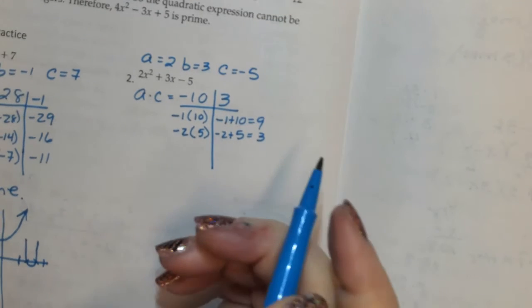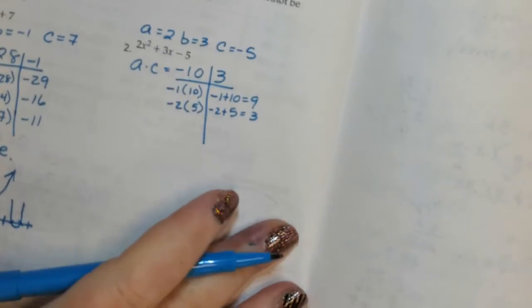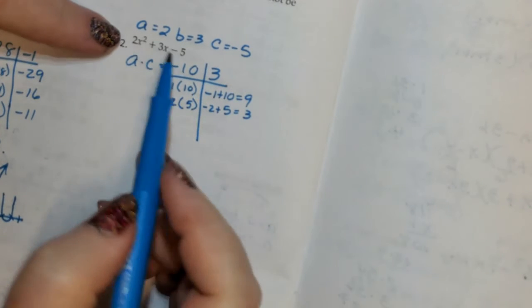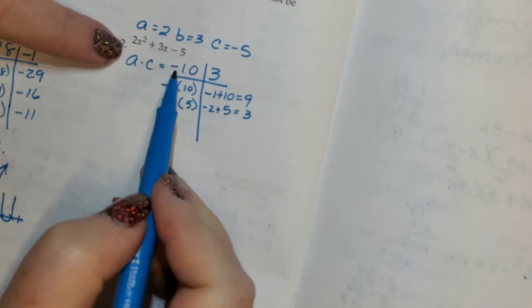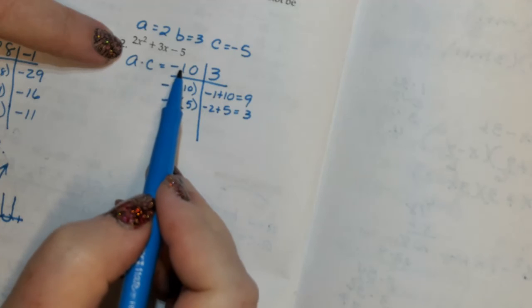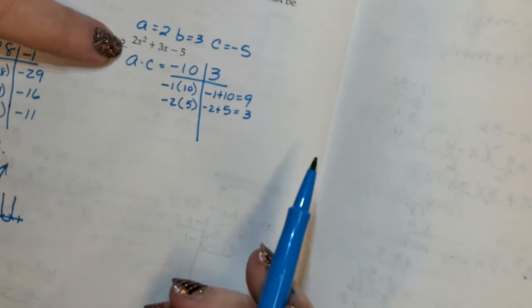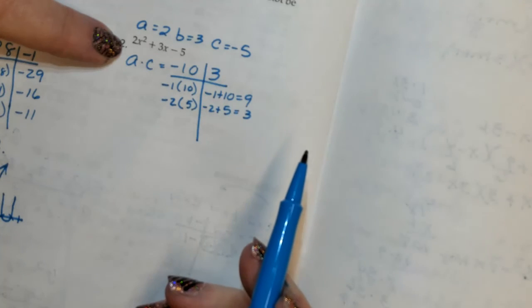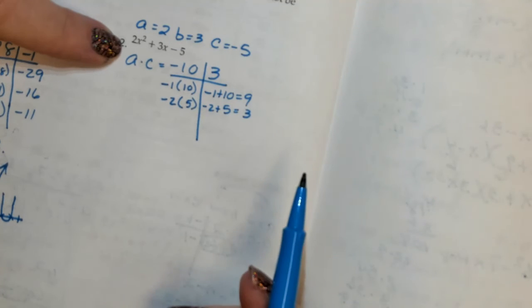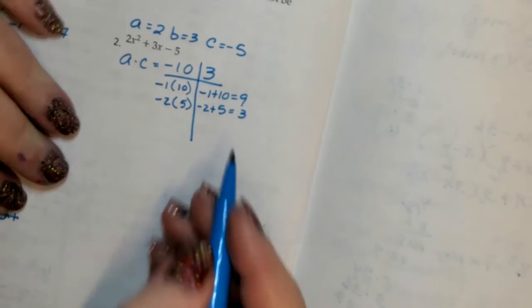I just assumed since it was on the page that said prime. Let's double check we did everything correctly. 2 times -5 is -10. Factors of -10 that add up to positive 3. It looks like it's going to be factorable. Let's go ahead and continue.